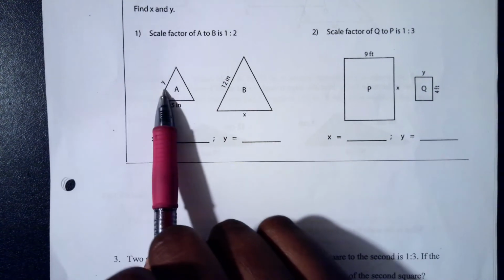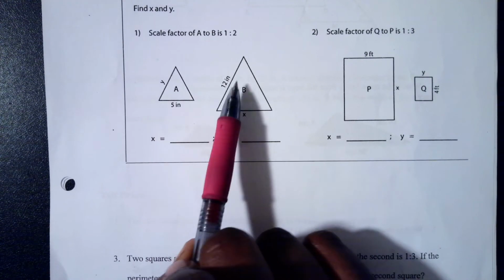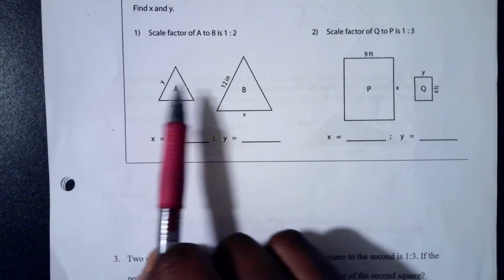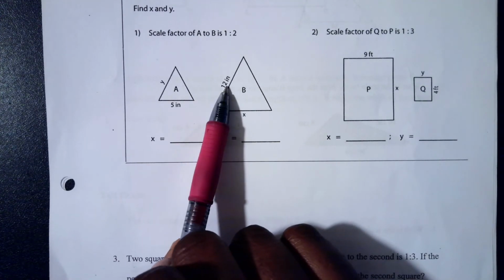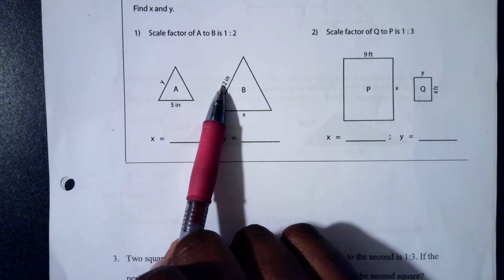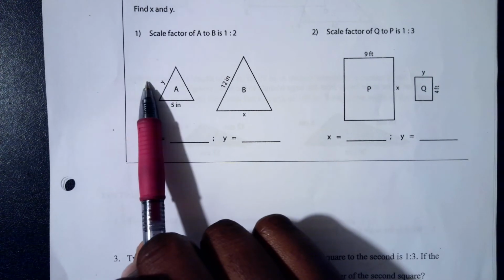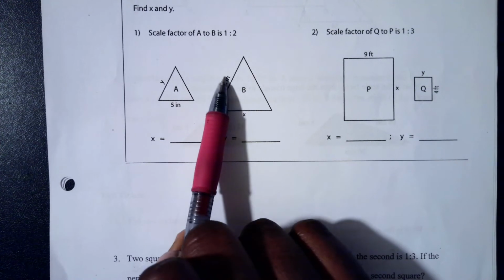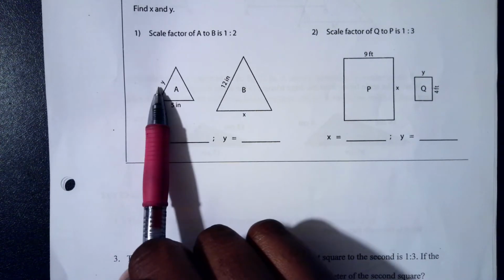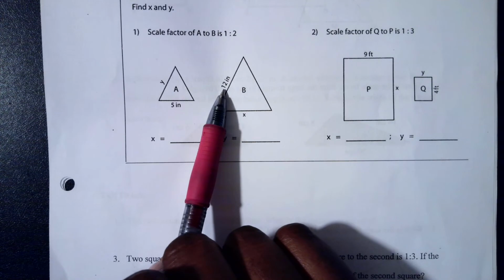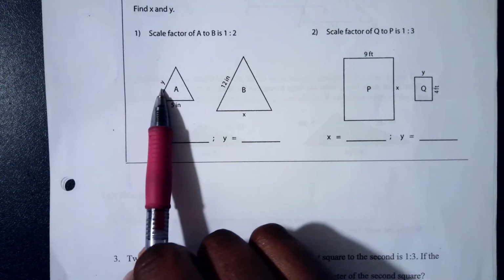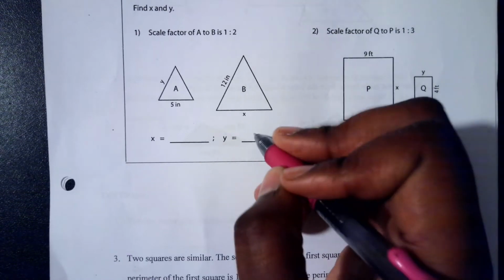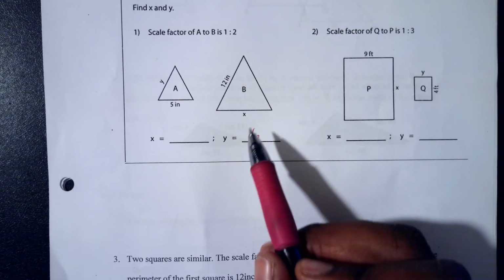Alright, so to find y, it would correspond with this side, 12 inches here. Y corresponds with 12 inches. Since B doubles A, to find y we have to multiply 12 by 1/2, or we divide by 2, to get y, which is going to be equal to 6. So y is equal to 6.